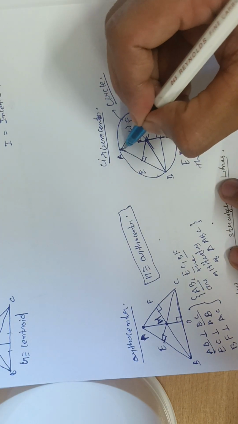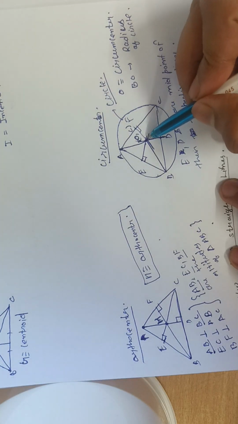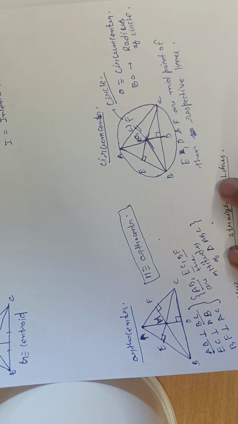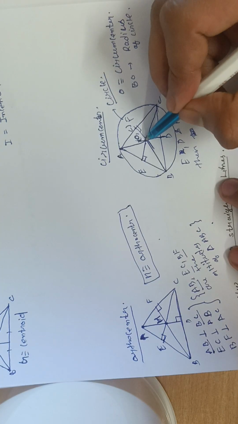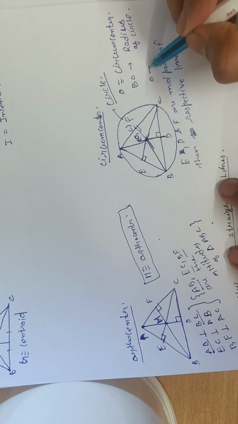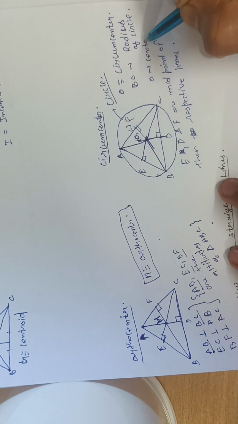Similarly AO is also a radius and CO is also a radius of this circle, and O is the center of this circle, which is also our circumcenter.